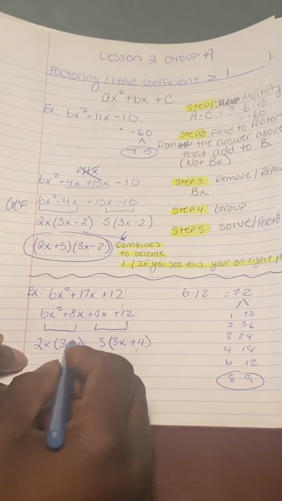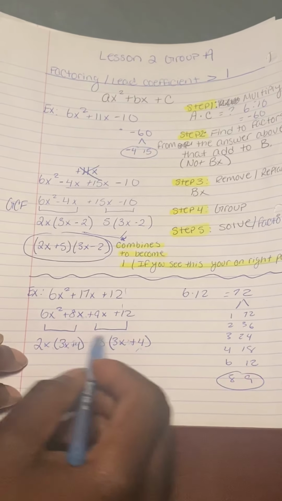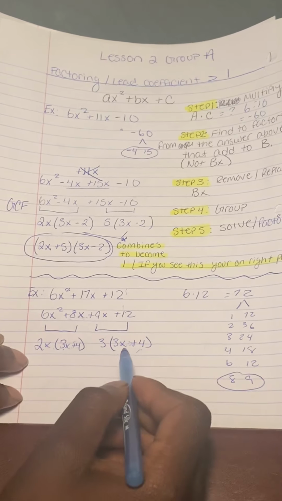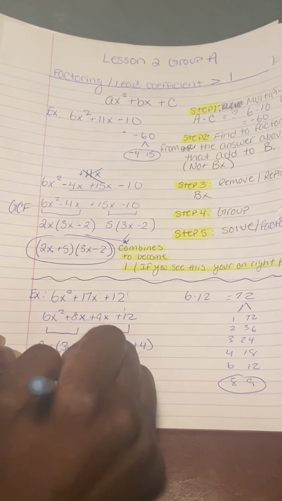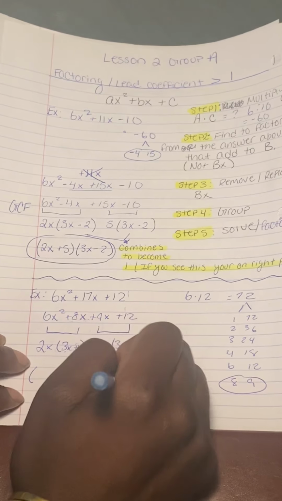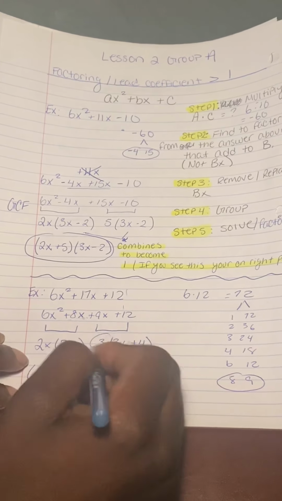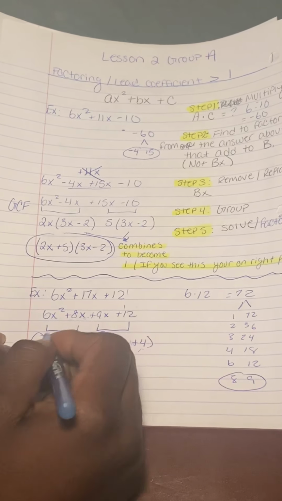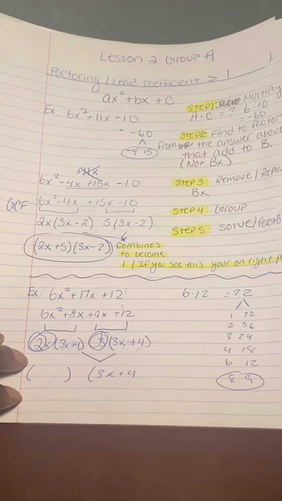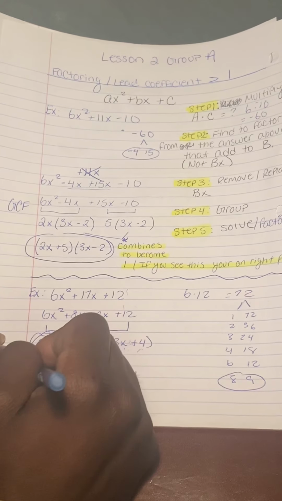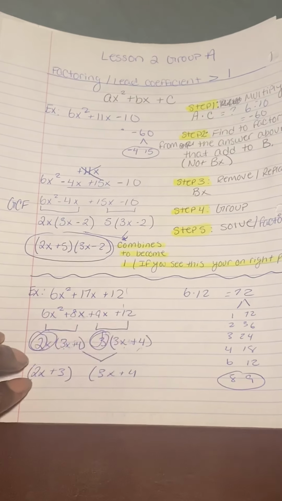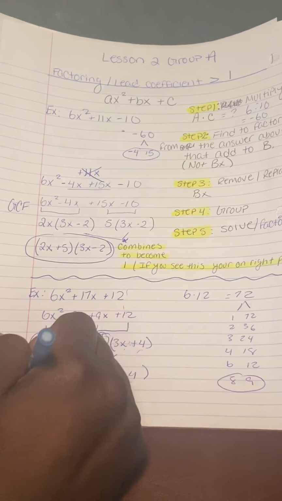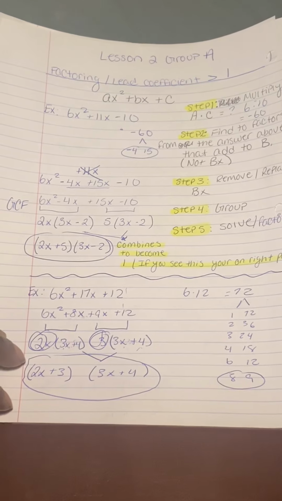I did it right, because in these two parentheses right here, I have 3x plus 4 and 3x plus 4, so they're the same thing. They combine and become 1, which is 3x plus 4. And what's on the outside, which is 2x and 3, that comes to the inside. So 2x and a positive 3. And here is my answer.